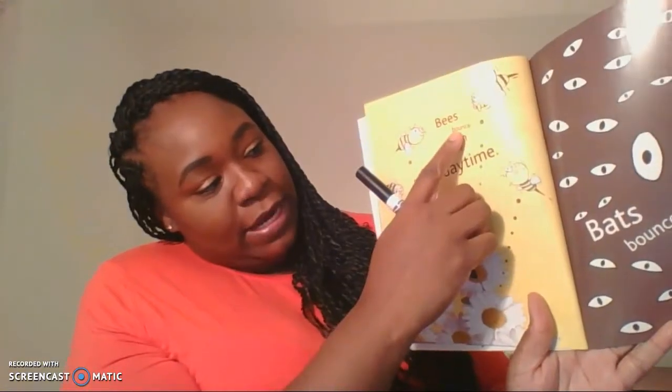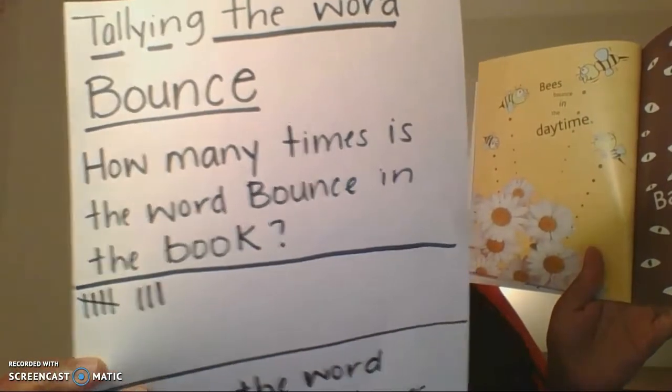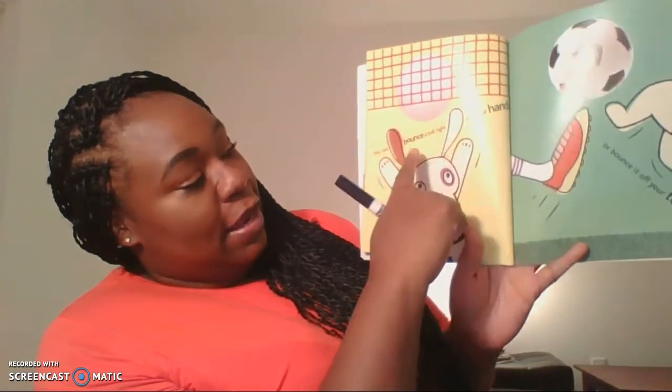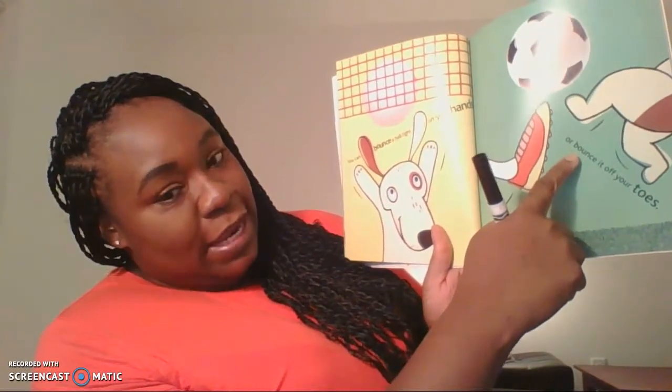I see bounce right here. So I'm going to make another one. And then I see bounce right here. So I'm going to write that again. Now we have 8 tally marks. I see the word bounce there. That's 9. And the word bounce there, that makes 10.